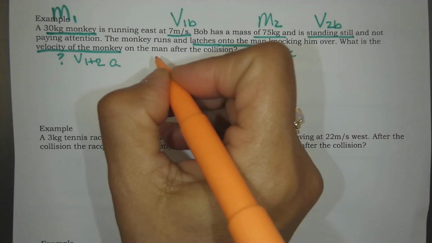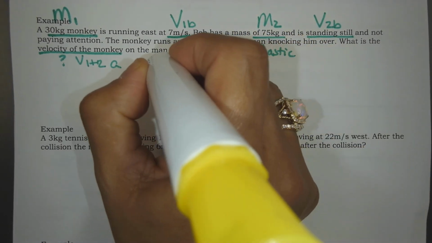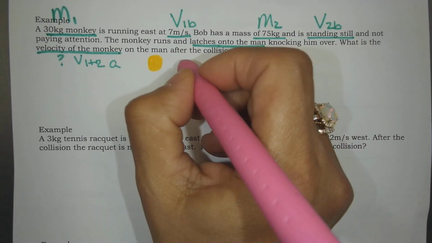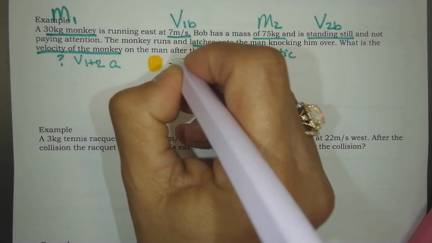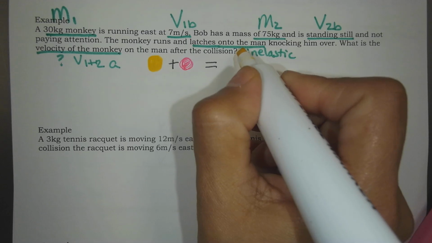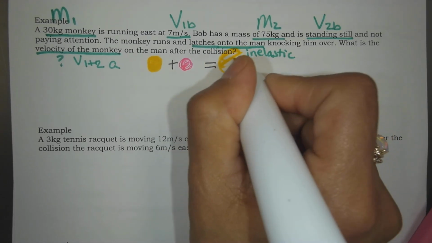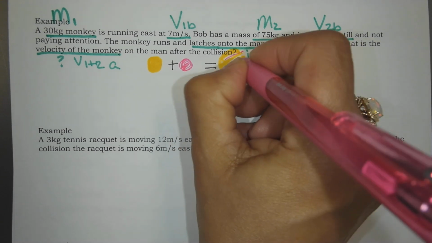Let's do this. Before I go any further, I'm just going to do myself a little picture drawing. The monkey and the man. They collide, and now they become one inelastic collision, and we're going to call this a monkey man.